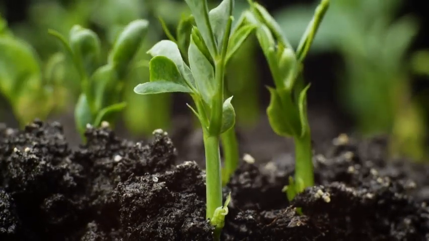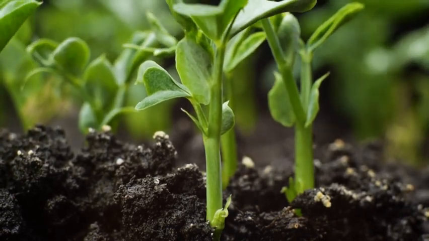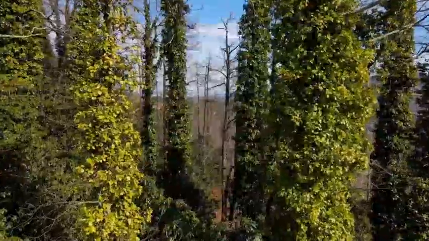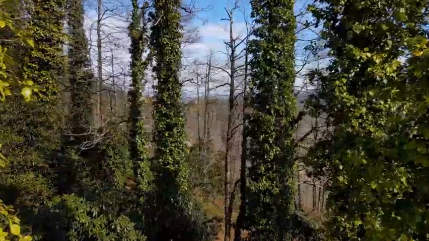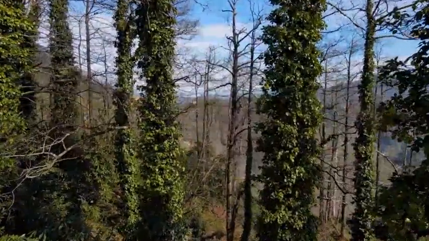But the deficiency symptoms of potassium will lead to weak, slender stems, delayed growth, and premature loss of leaves. It will also lead to brown color at the margin of leaves. In this video, I'll be showing you the pictures of some of these deficiencies.